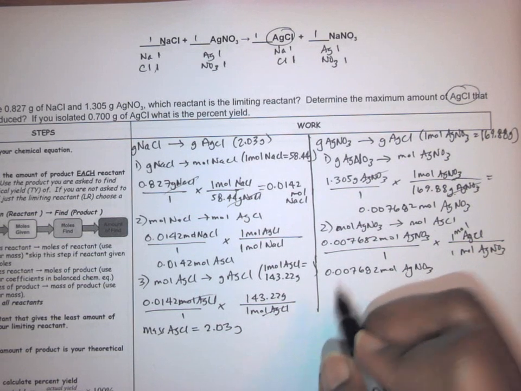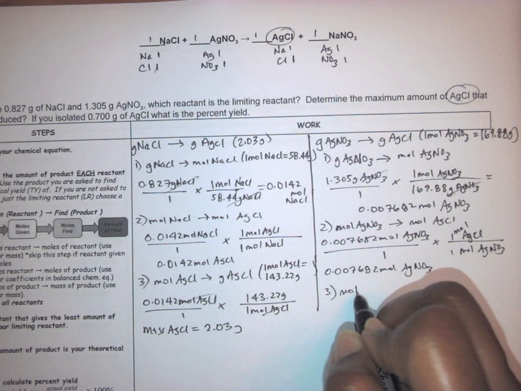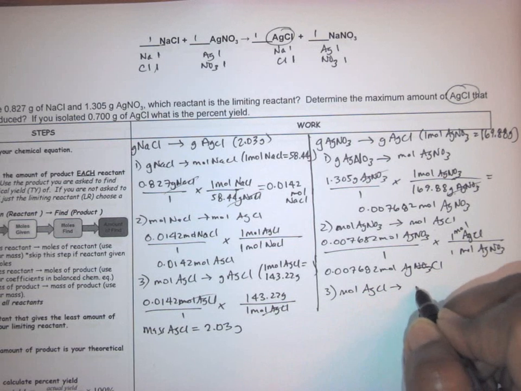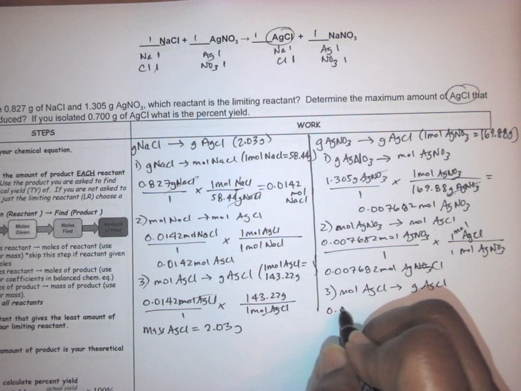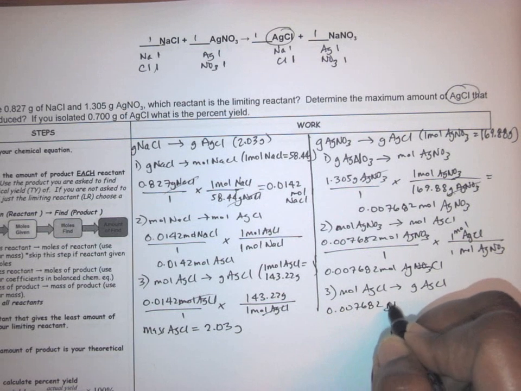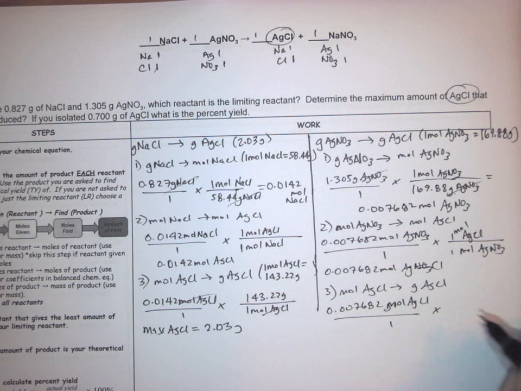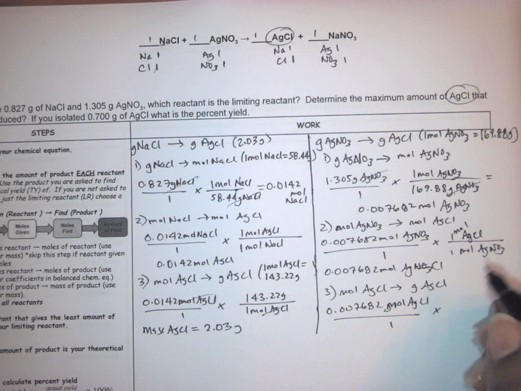Okay, now that we've done that, we are going to go from moles of AgCl to grams of AgCl. So we have 0.00762 moles of AgCl, and I'll use my molar mass of AgCl to get the mass.